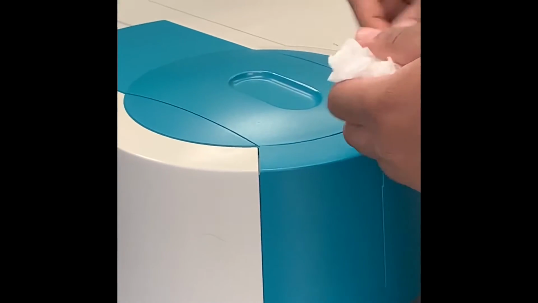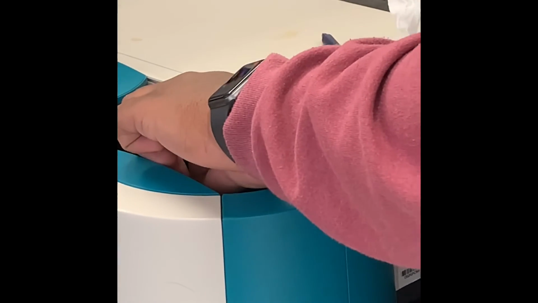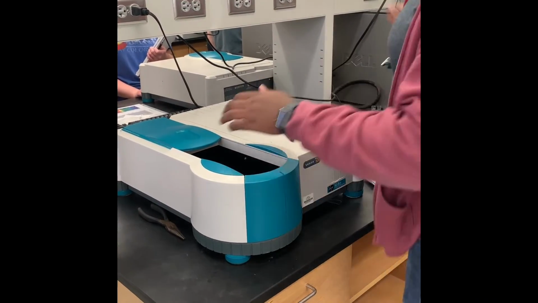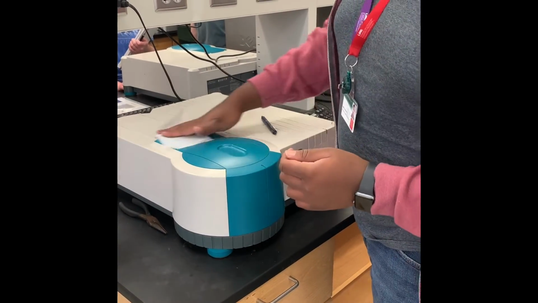Got a video taking it out. Okay, so we're done scanning. Now we're going to open the spectrophotometer and take our sample out. Now we are closing the spectrophotometer and wiping it down so another group can use it.